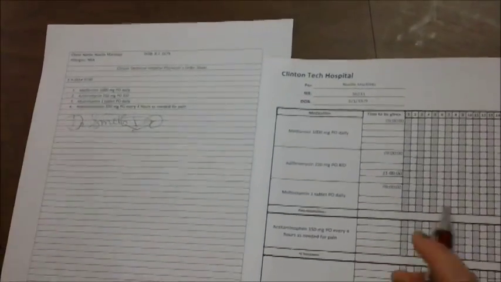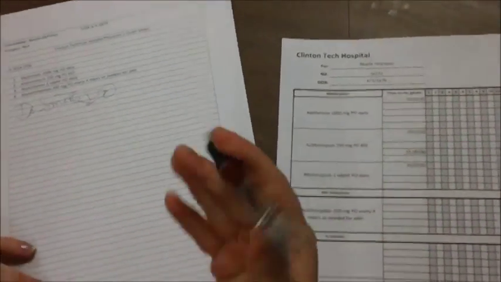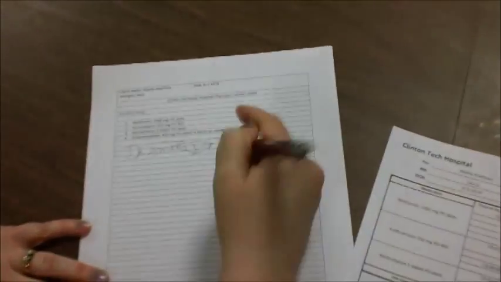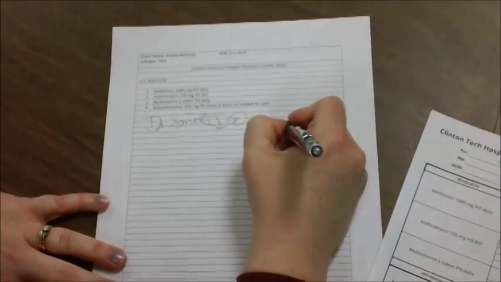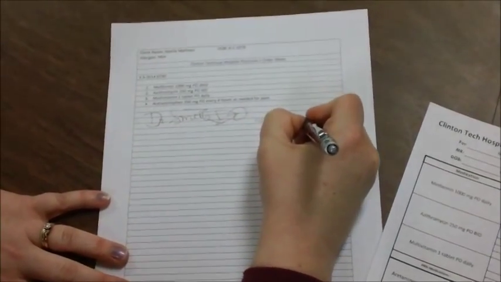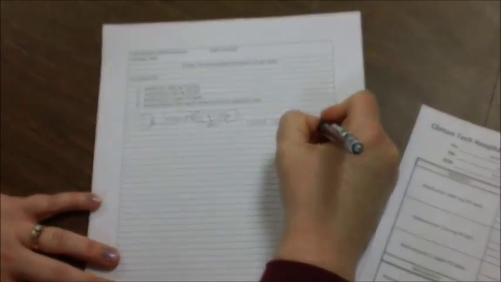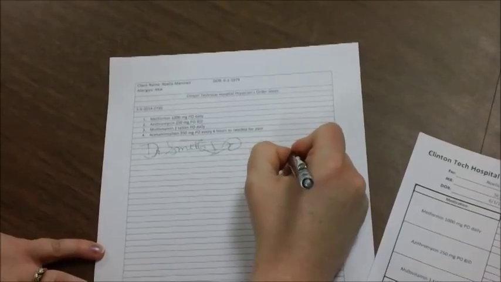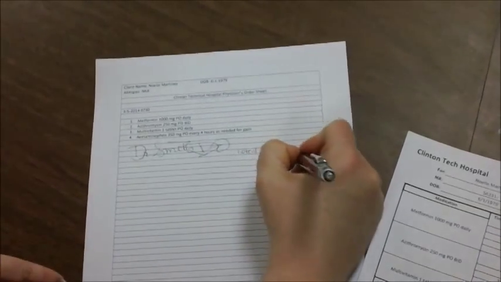And then the physician's order is there, and so as the nurse, I'm going to acknowledge that this was correct according to my MAR. So you write noted, and then your name and title, and then the date and time. And that's checking off the order.